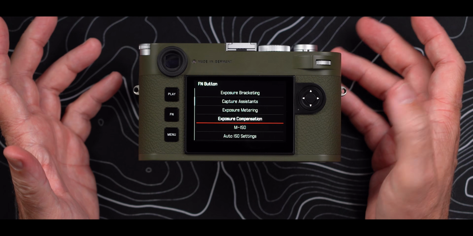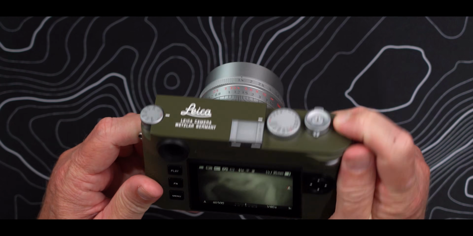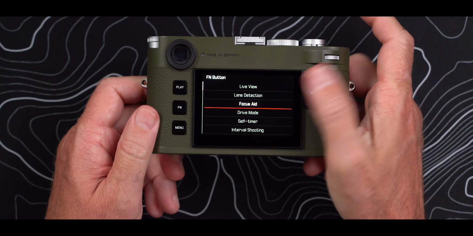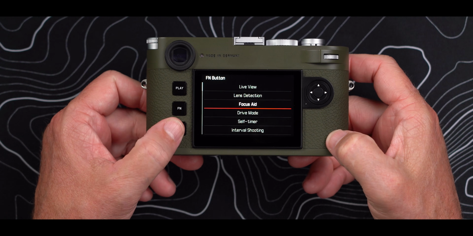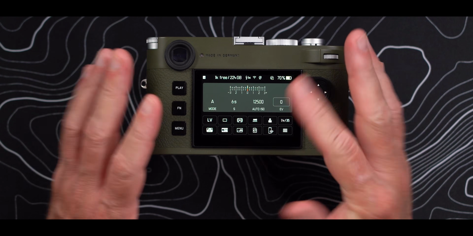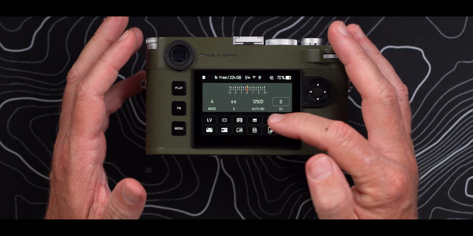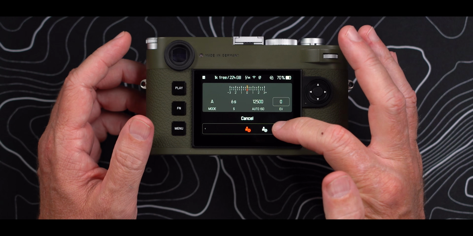It's set to exposure compensation, which is how I want it. Same thing here on this one. If we just long press it here, it's on focus aid, and I'm going to leave that one as well. So that's how you set up your user profiles and those are the immediate changes that I would make. I can save it as a new profile or overwrite one of the existing profiles that we have in here.